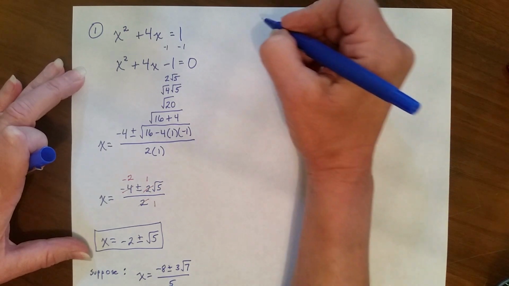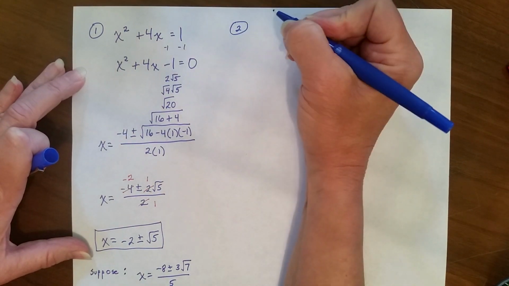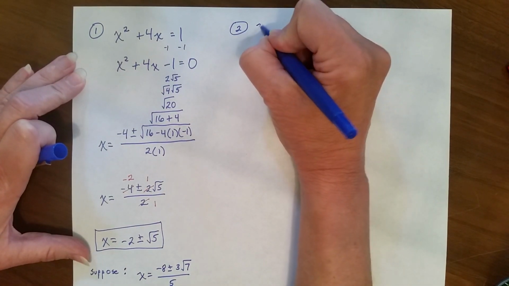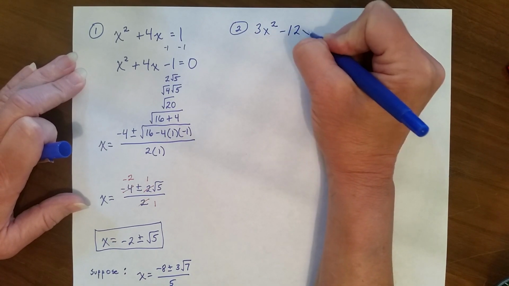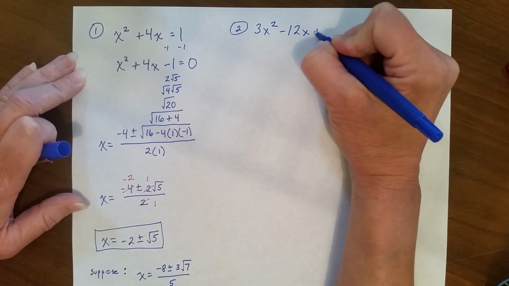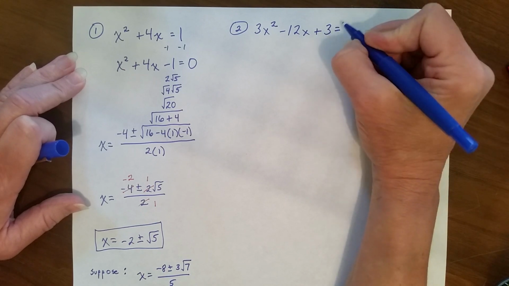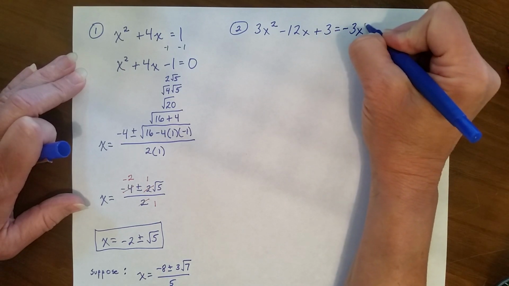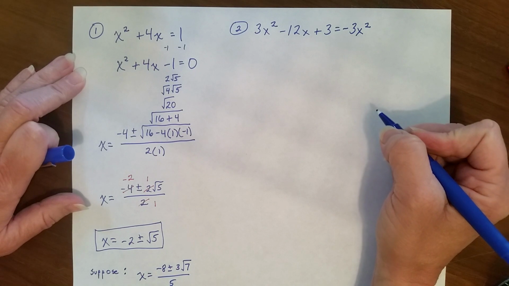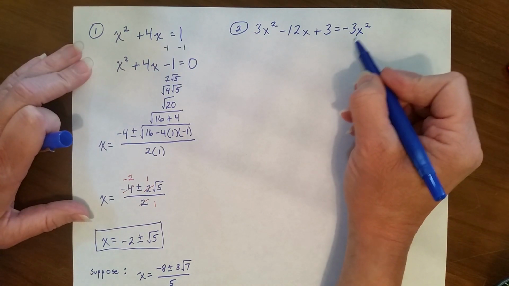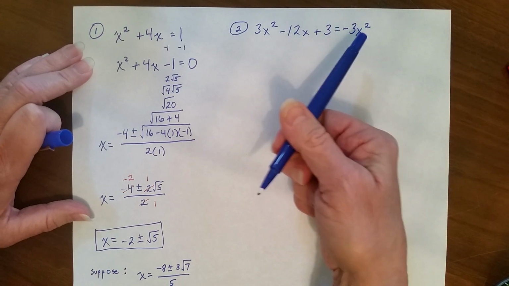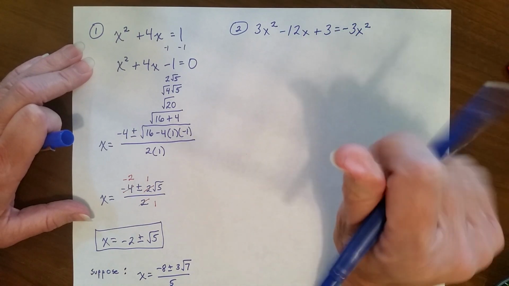Let's do another one. 3x squared minus 12x plus 3 equals -3x squared. Okay, again, we have to get this in standard form, so I need to move this 3x squared over here. Now, some of you might quickly look at that and say, oh, the x squareds go away.